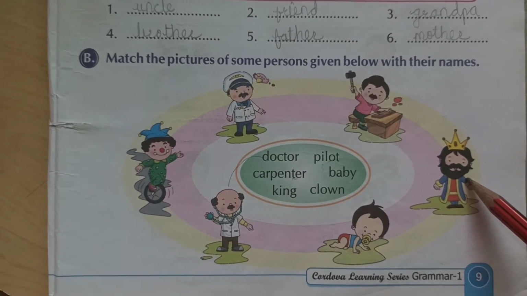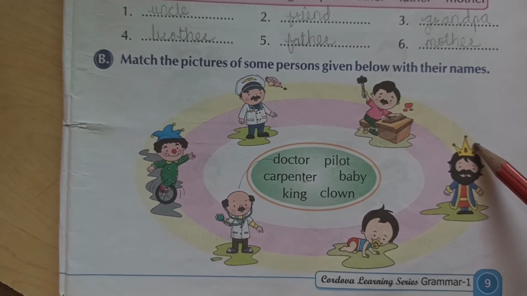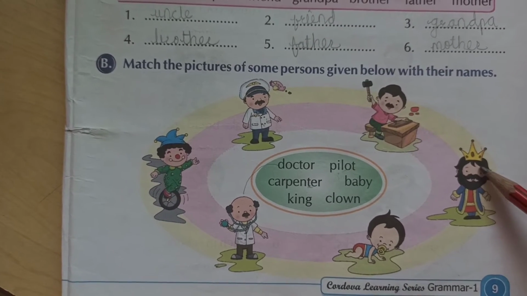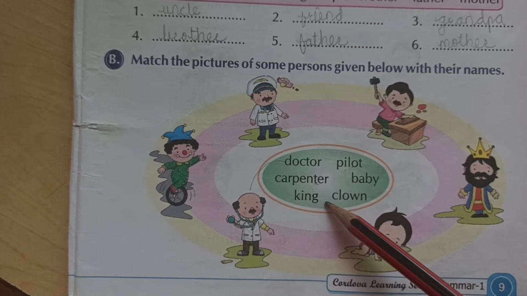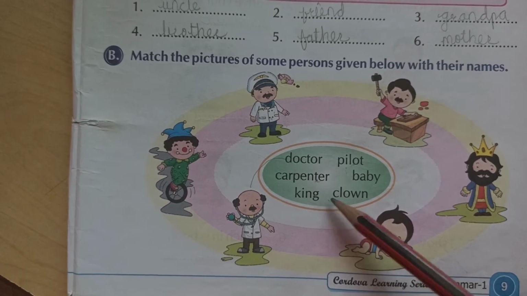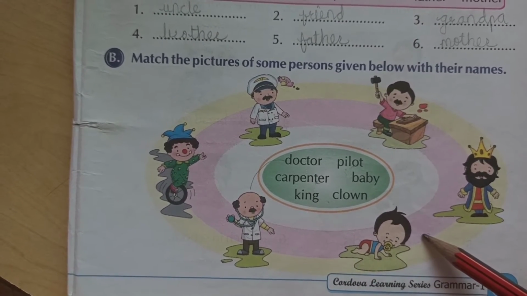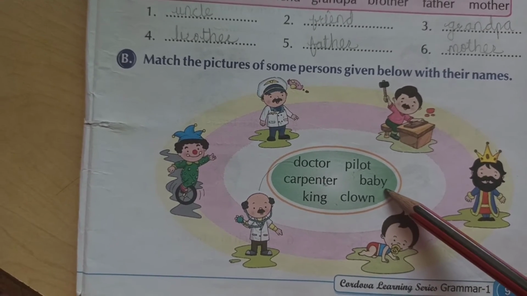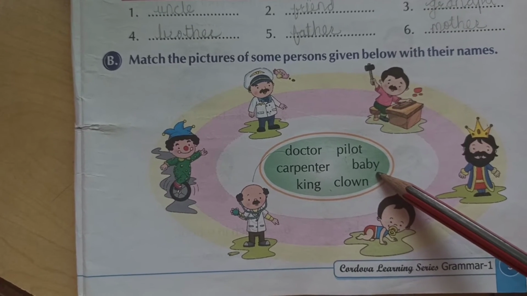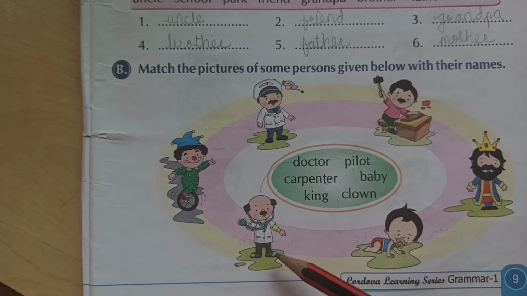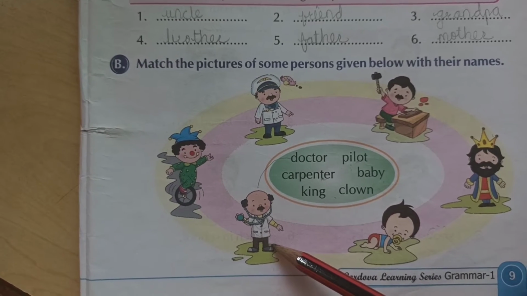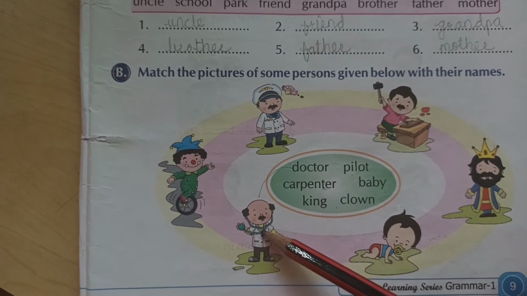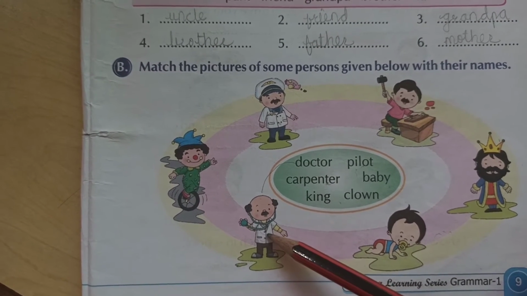And this man, can you see? He is wearing a dress and he is having a crown on his head. And he is wearing a dress like a king. So, he is a king. K-I-N-G, king. The next is a baby. Can you see it? Yes, it is a baby. B-A-B-Y, baby. The next one is a person who is wearing a white coat and he is having a stethoscope on his neck. So he is a doctor.